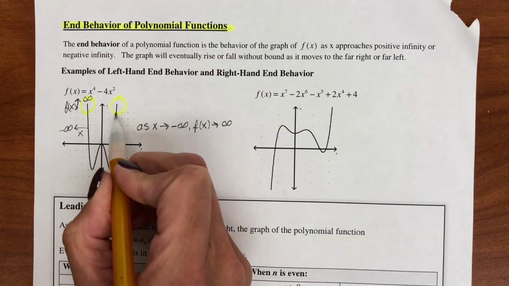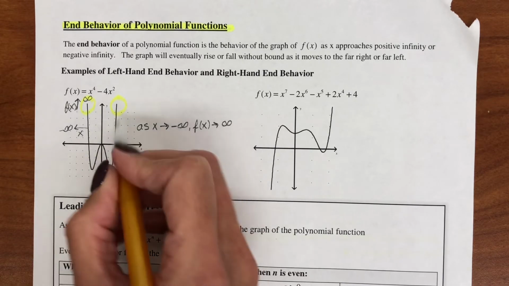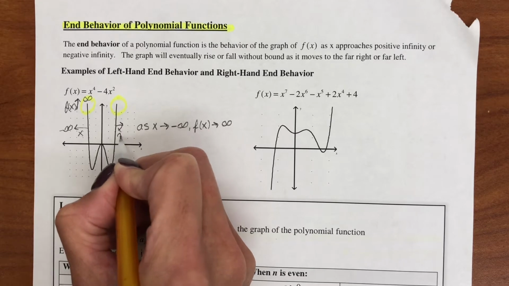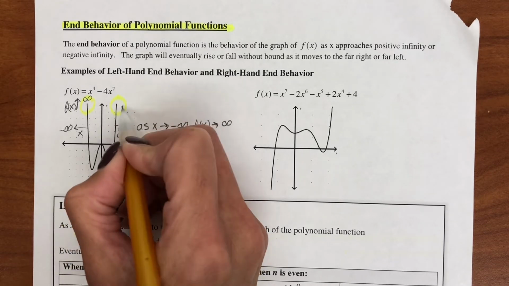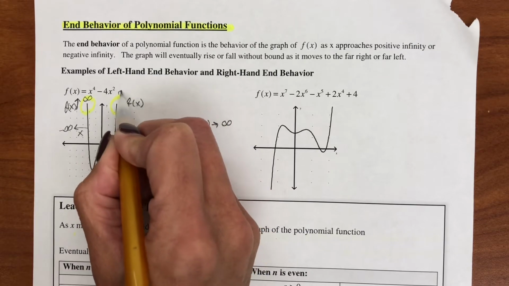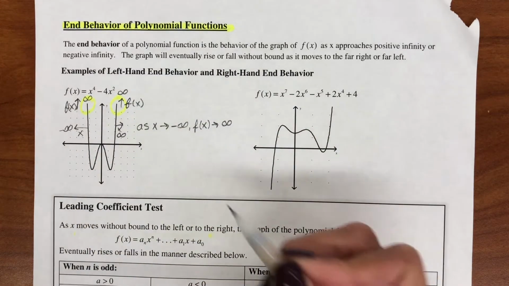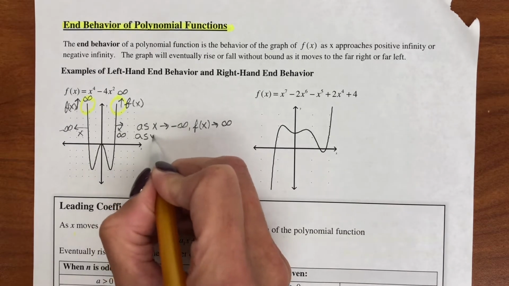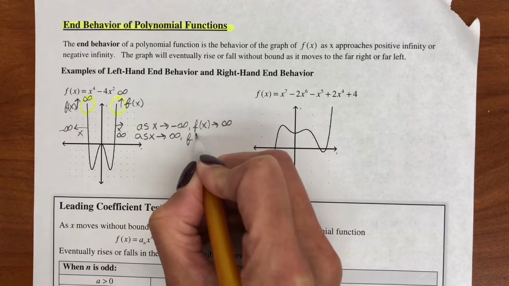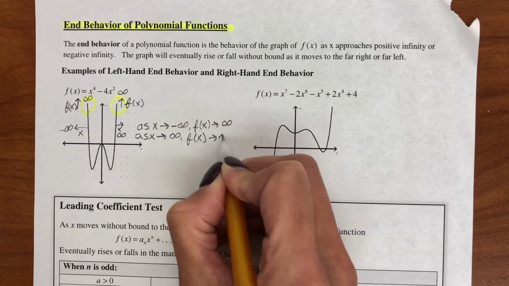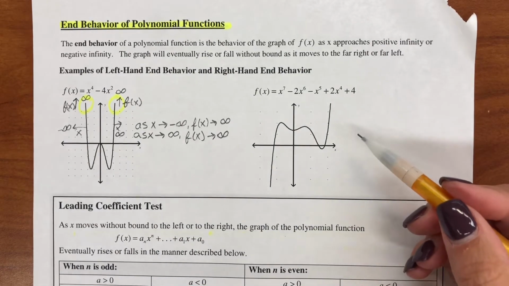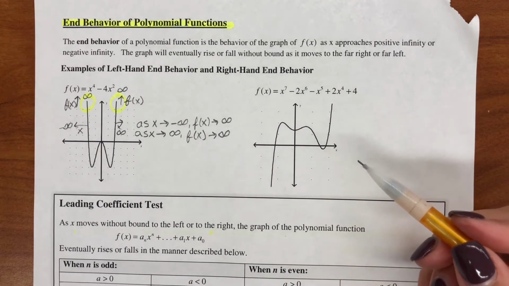And if we look over here at the right side, the right-hand behavior, x is approaching positive infinity here, and so is f of x. F of x is also approaching positive infinity. So we could say, as x approaches positive infinity, f of x also approaches positive infinity. All right, you try this next one. Pause the video. All right, let's see how you did.